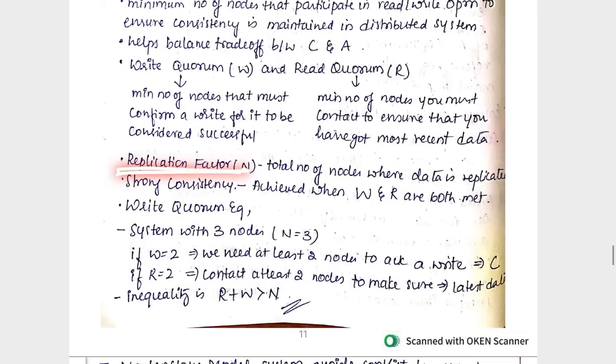So we have a replication factor here which is depicted with N. So this N will tell us the total number of copies, or the number of nodes, which are present where the data is replicated.